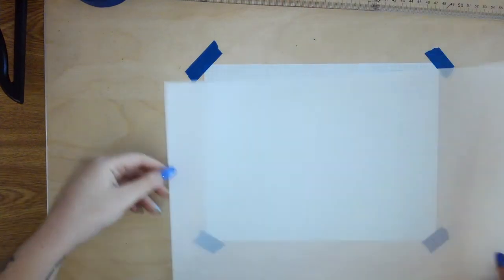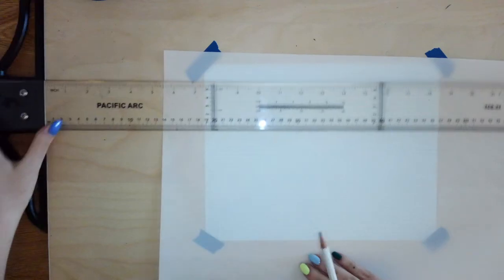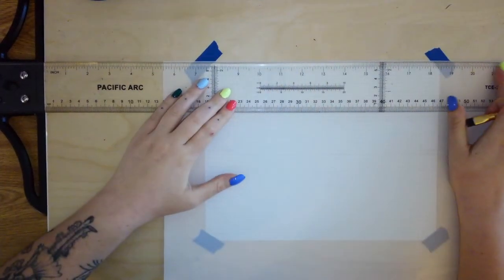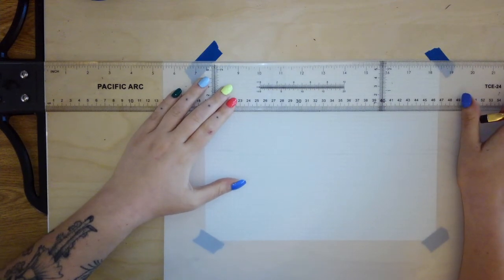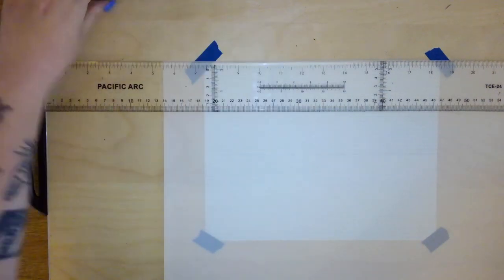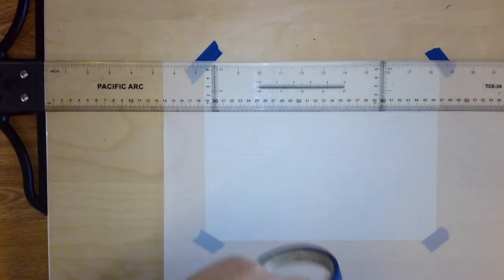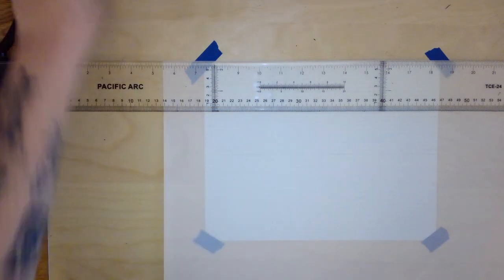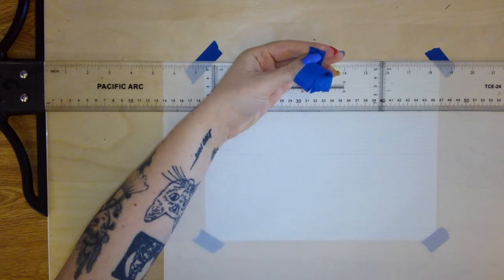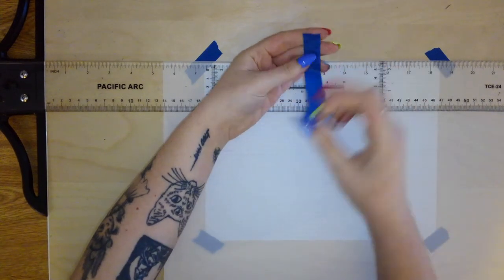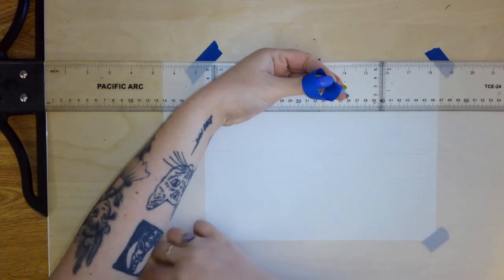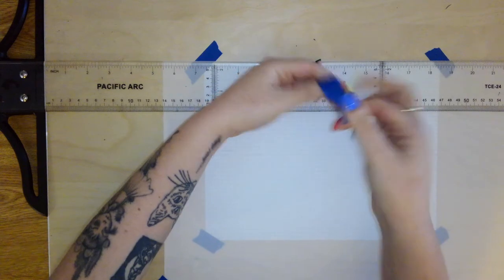I'll get another sheet of tracing paper that I'll tape down nice and straight. I'm going to do this once again using the tools of the T-square and one of my triangles. And if you don't have them, that is okay. Just try to freehand sketch it to the best of your abilities, keeping an equal emphasis on all of your sides.